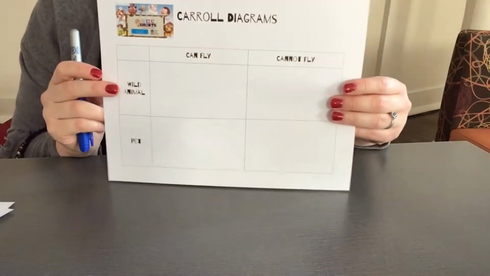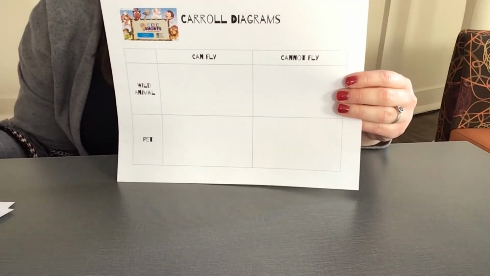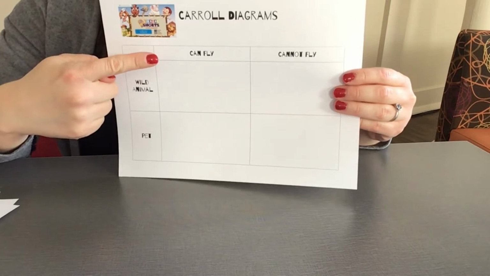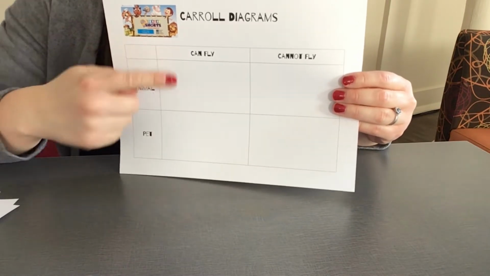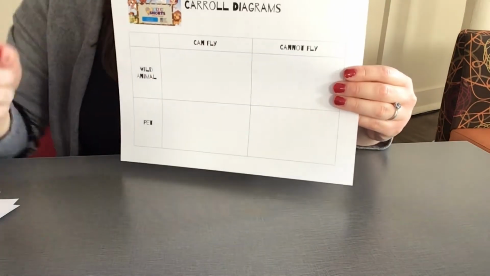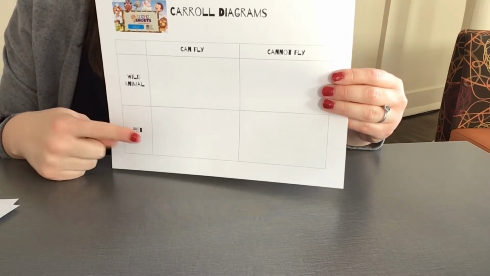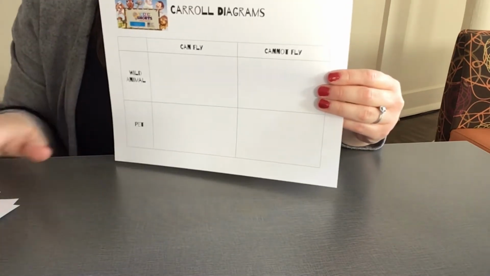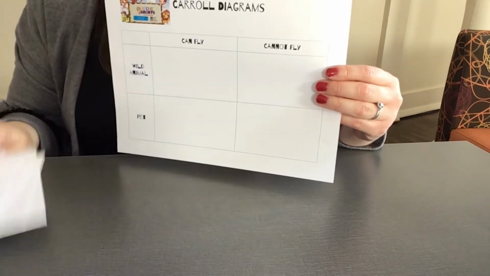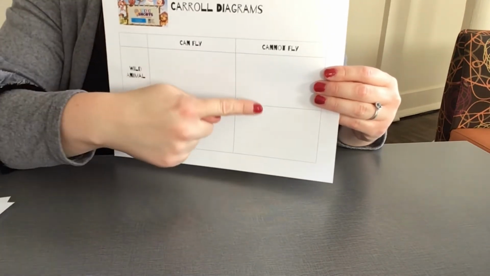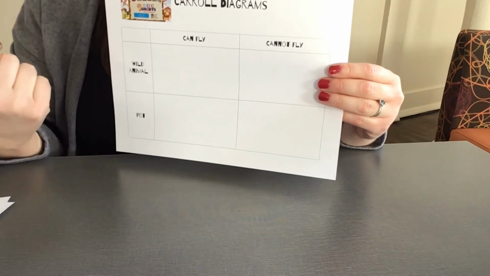So Carroll diagrams help us to think about sets in terms of categories. So I'm going to show you a Carroll diagram and how you can play with animals. So here is my Carroll diagram. Here are my categories on top: animals that can fly and animals that cannot fly. Down here I have categories of wild animals and pets. So these are the properties of the sets, and I'm going to use my animal cards to see if I can find which square the animals belong.